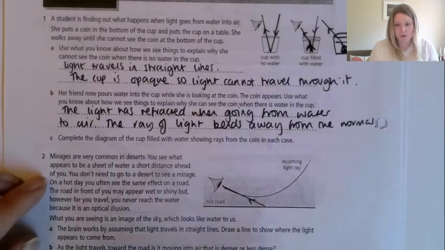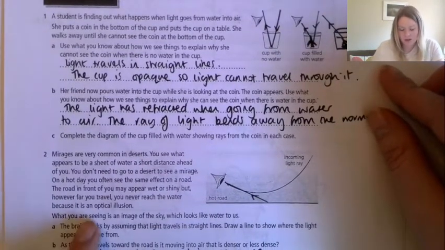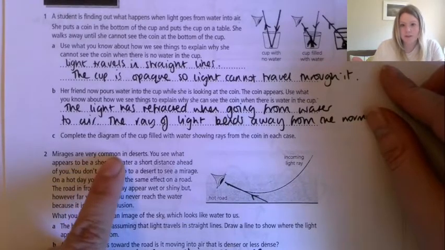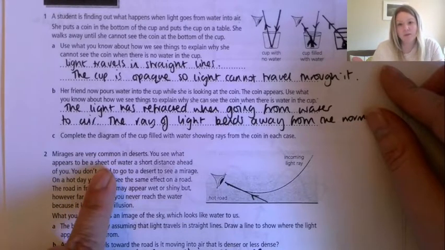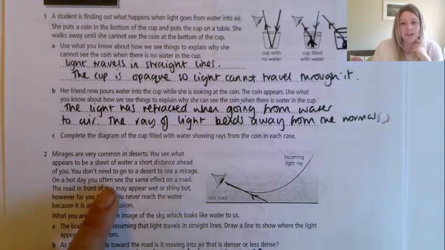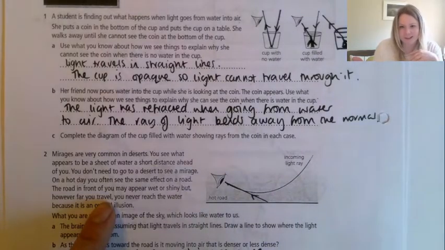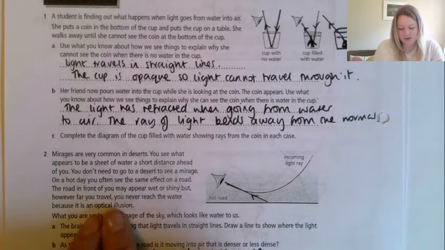Now, question 2 was actually a wee sneaky question. I liked it. Mirages are very common in deserts. You see what appears to be a sheet of water a short distance ahead of you. You don't need to go to a desert to see a mirage. On a hot day, so think about the nice hot days in the summer, you'll often see the same effect on a road. The road in front of you may appear to be wet or shiny, but no matter how far you go, you never reach the water that isn't actually there. And that's all just because it is an optical illusion.